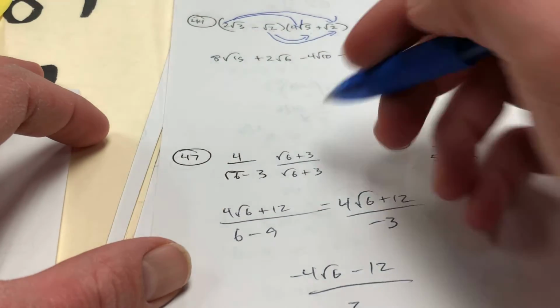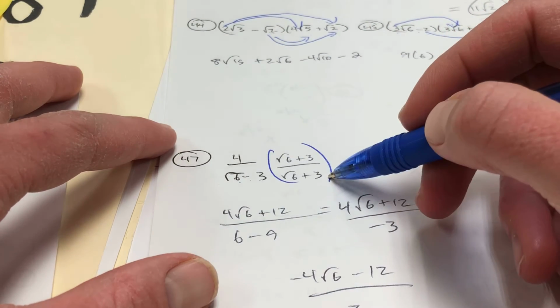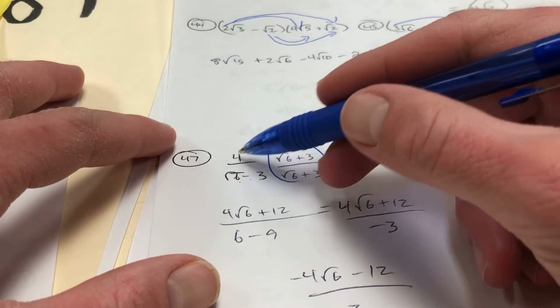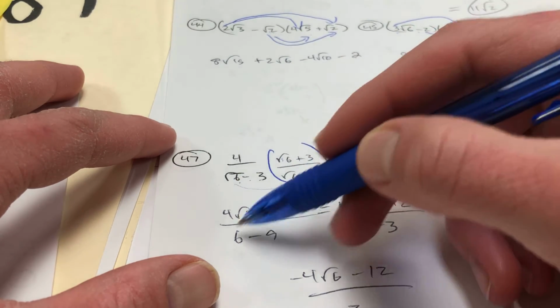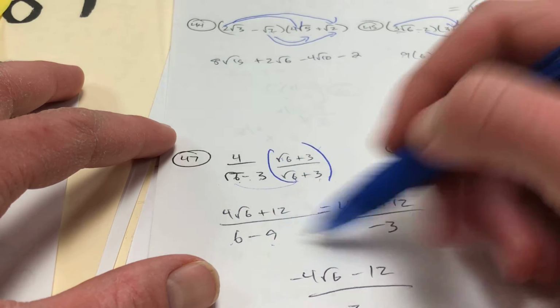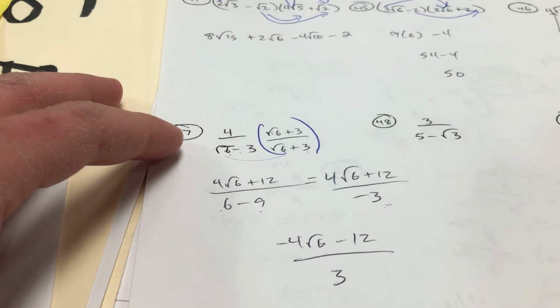47, I multiply top and bottom by the conjugate of the denominator, root 6 plus 3. So up top it's going to be 4 root 6 plus 4 times 3 is 12. Root 6 times root 6 is 6 minus 3 times 3 is 9. Gives you a negative 3 down below. Dividing by negative is not good, so I'm going to rewrite it like that.